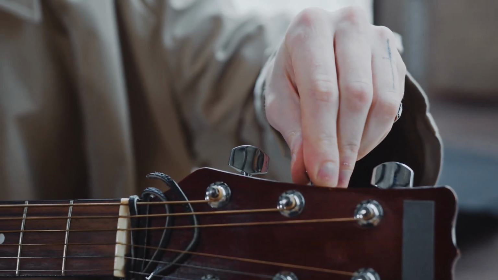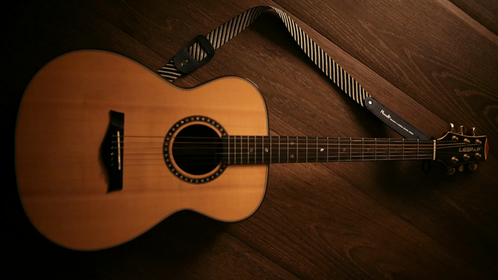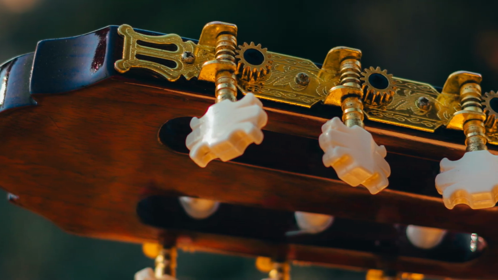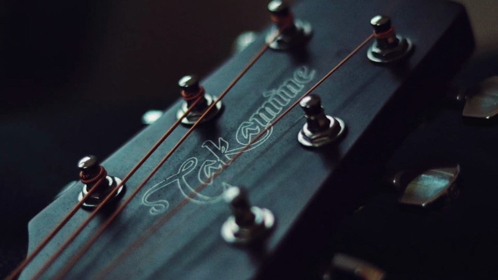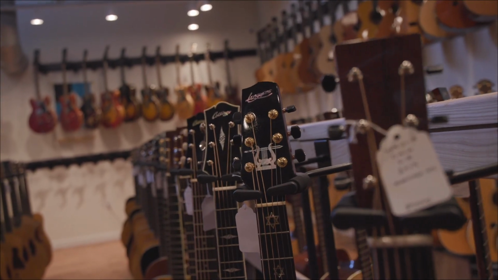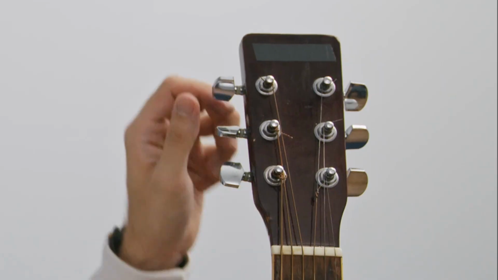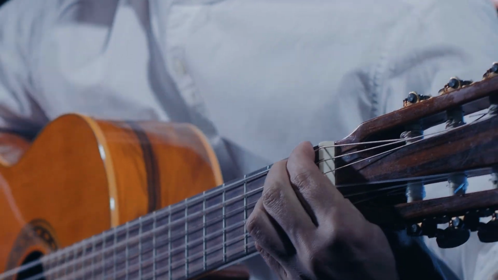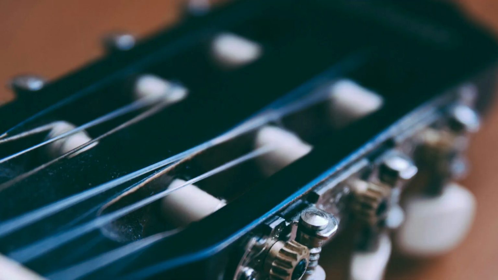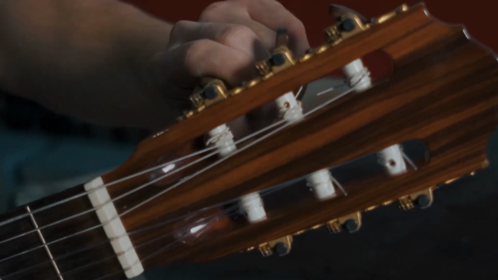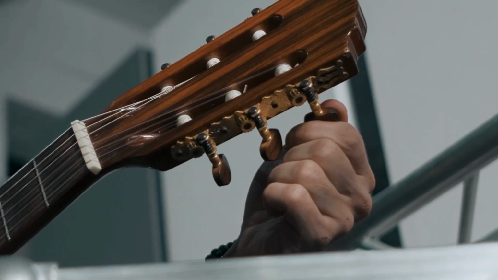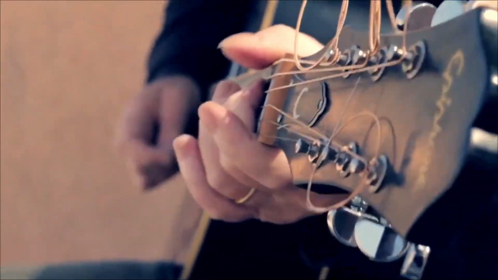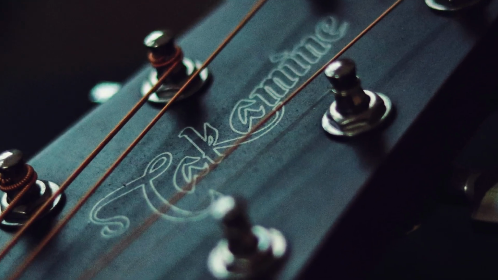Now let's go through the guitar piece by piece. First up, the headstock. You can already spot differences between classical and folk guitars just from the headstock design. Some high-end steel string acoustics do use slotted headstocks, but most folk guitars use a solid headstock with tuning pegs like this. Meanwhile, most modern classical guitars use a slotted headstock. The main reason comes down to the strings. Classical guitars use nylon strings, while folk guitars use steel strings. Since the string tension is different, the headstock structures are designed differently too.